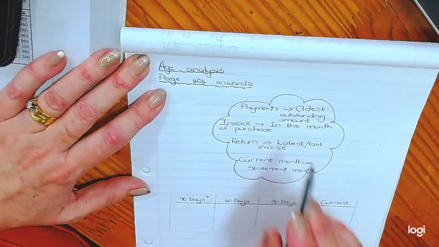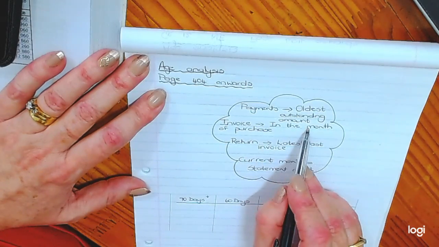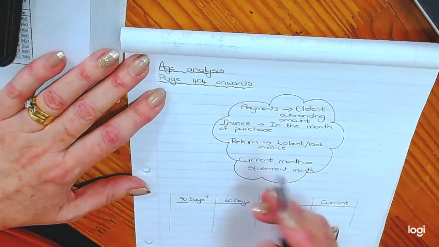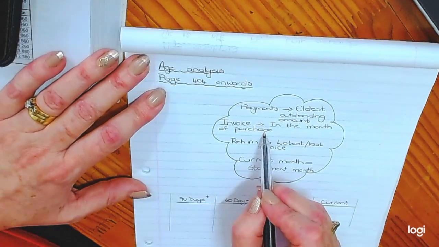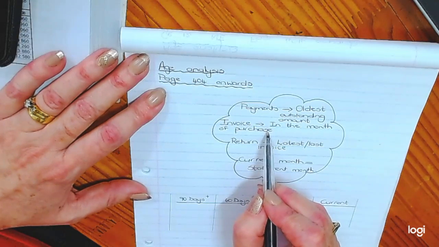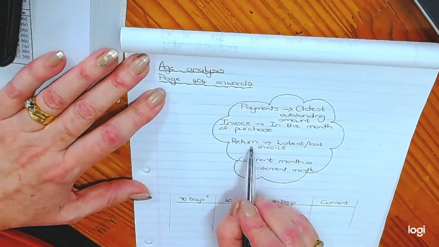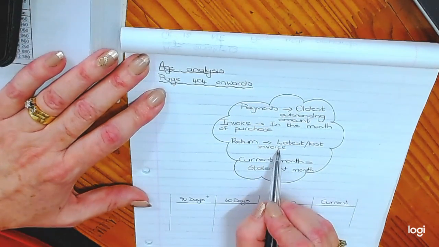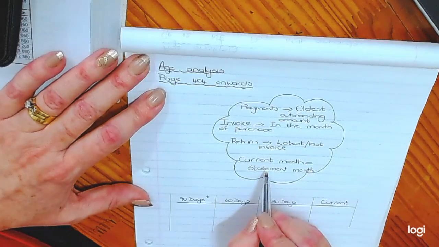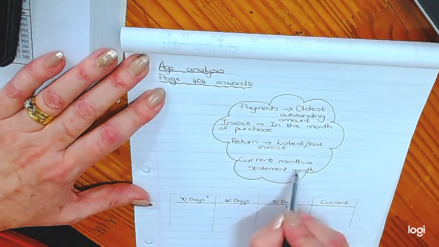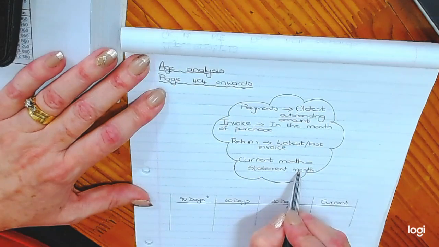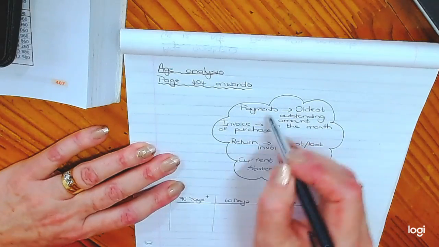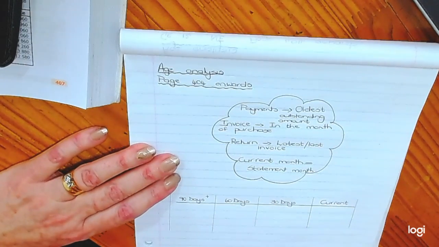An invoice is allocated to the month in which the purchase took place. So usually, if you have an invoice, it is in exactly that month that that invoice was given to the debtor. If there's any return, that amount is allocated to the last or the latest invoice. And current month is the statement month. So what's written on the statement, that is our current month. So I want you to make sure that you remember that when we start doing the activity.